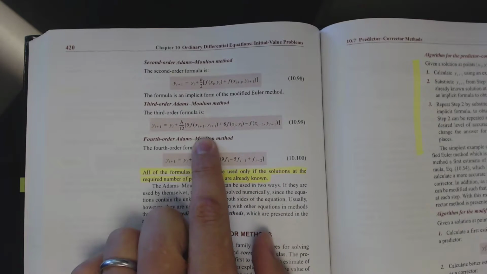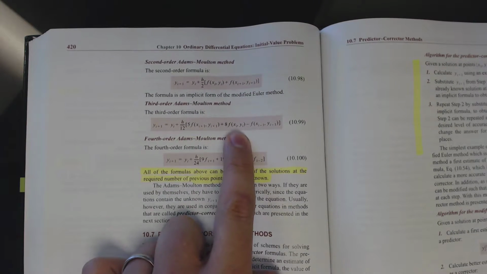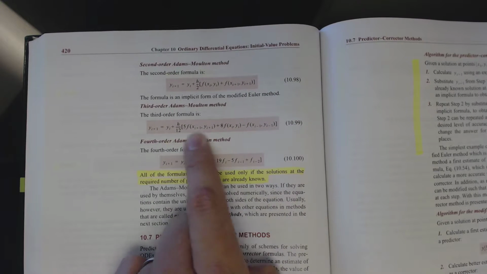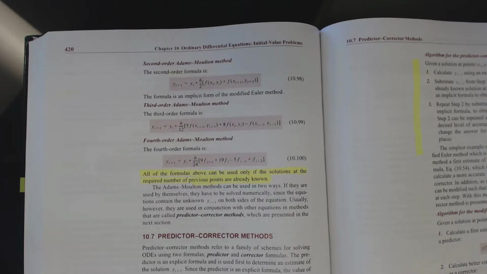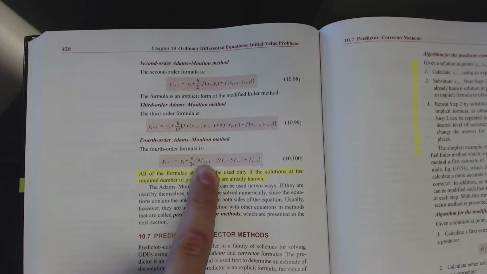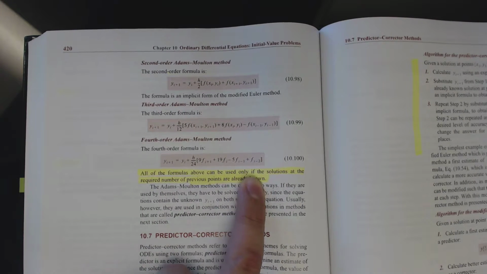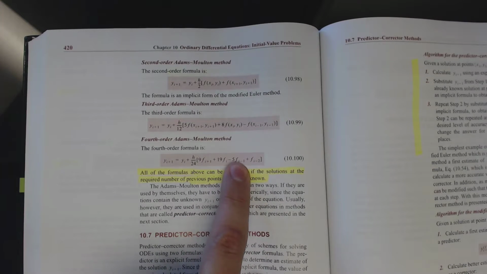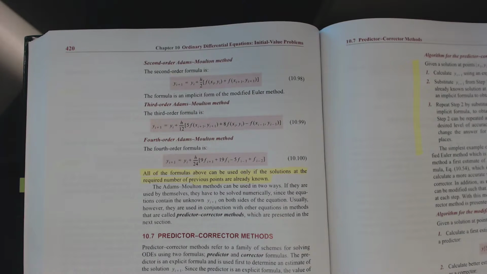The third order looks at the point you are, the point you used to be, and the point you're going to. Notice that none of the Adams-Moulton methods go more than one step into the future. They're all at least one step future and one or more in the past. So the fourth order method is 1 into the future, the point you're at, 1 into the past, 2 into the past, with the appropriate weightings therein.